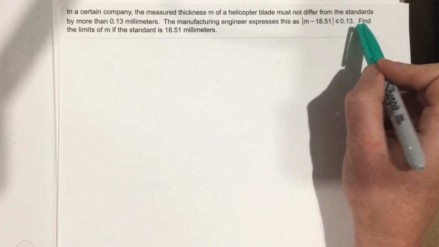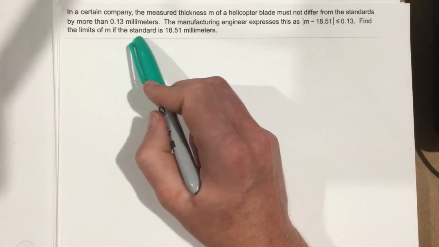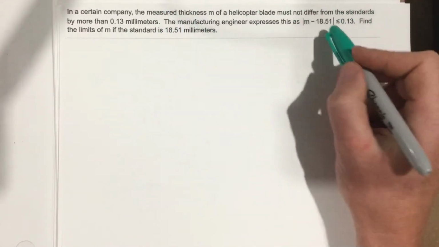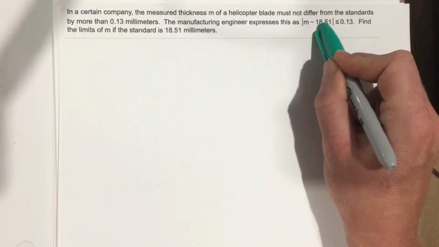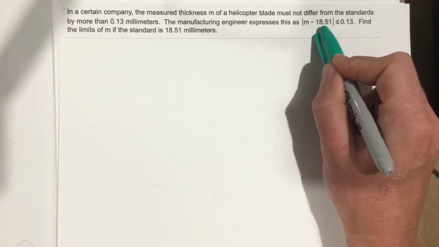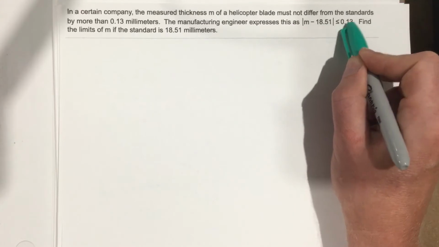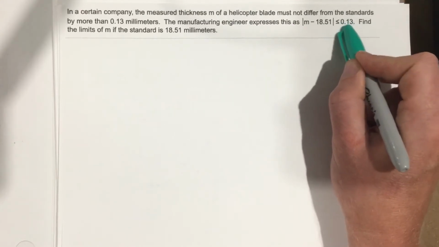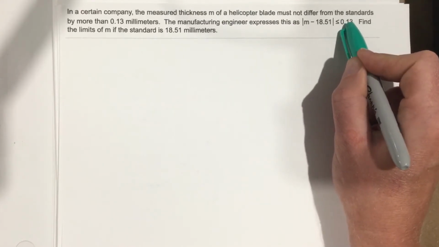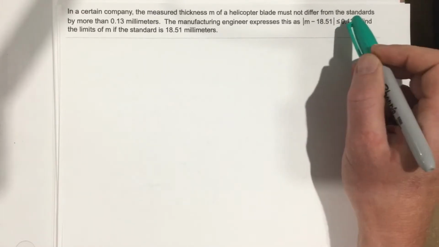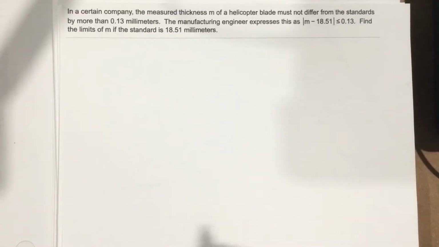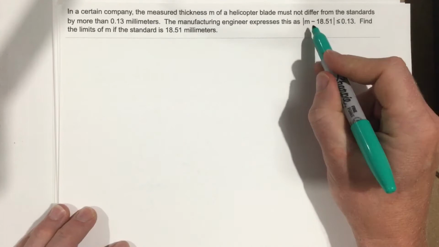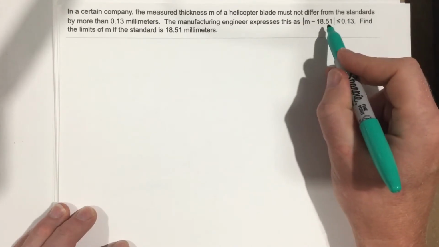And they say find the limits of M if the standard is 18.51. So they want this blade to be 18.51 millimeters, but if it's 0.13 higher, they're okay with that, and if it's 0.13 less than that, they're okay with that too. If it's anything more or less, they throw it out. So let's take a look. They want us to solve this to find the limits.